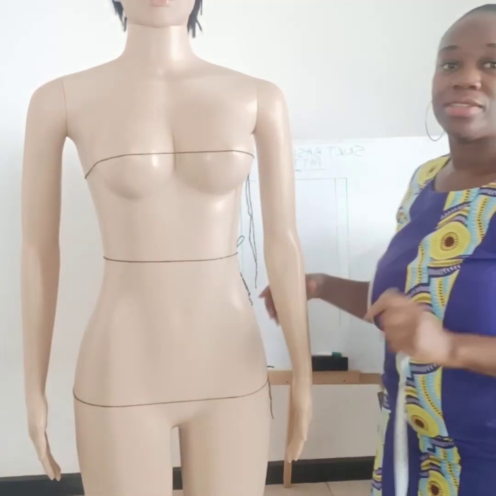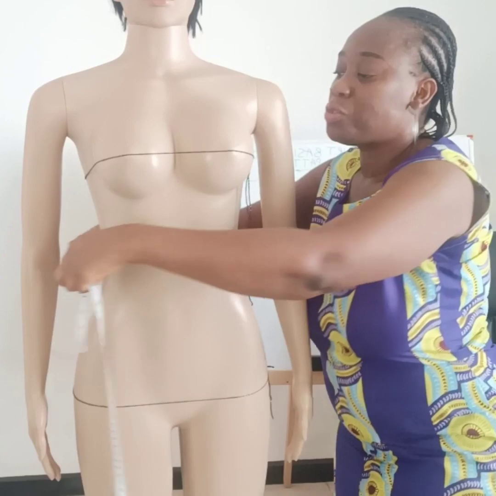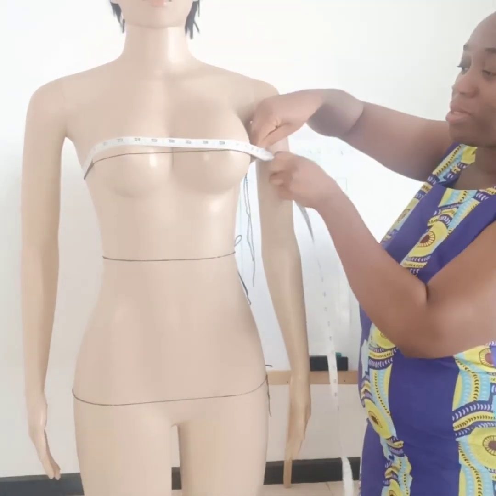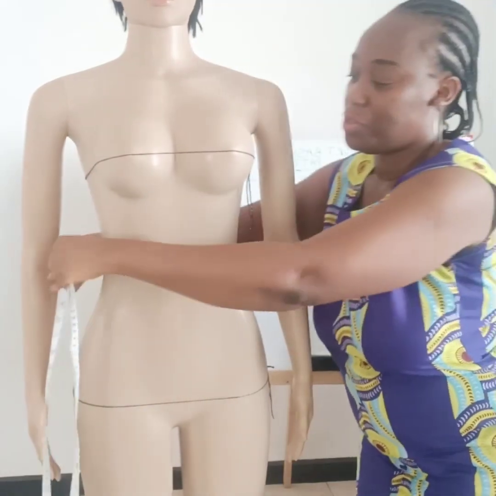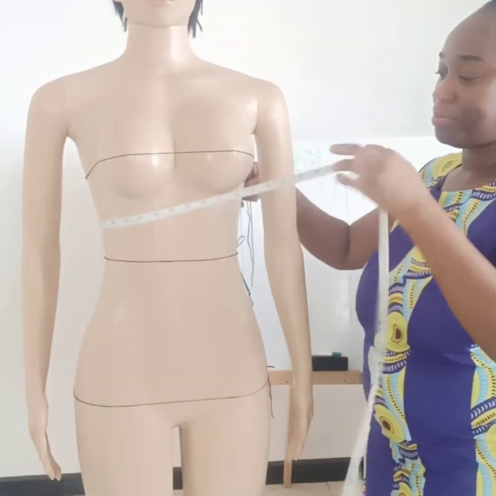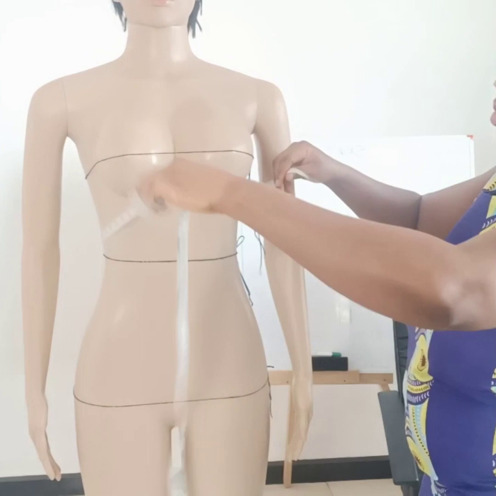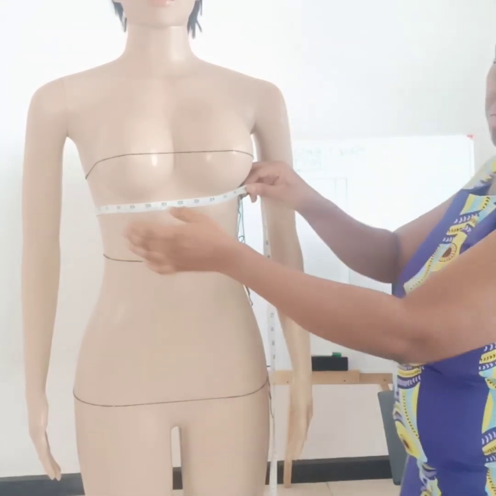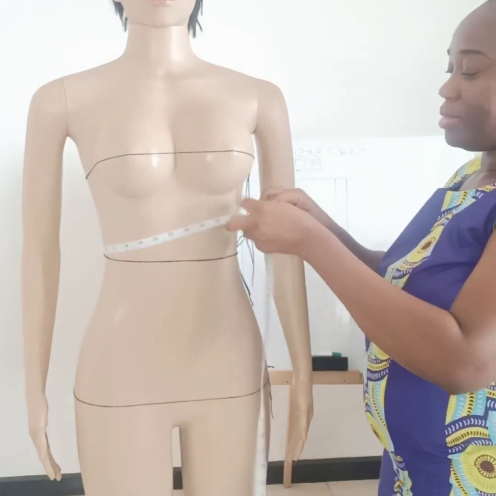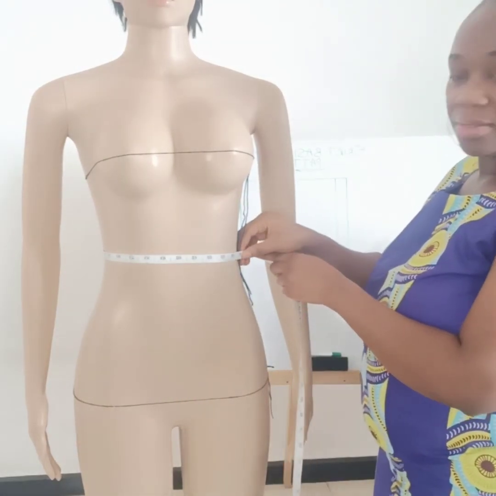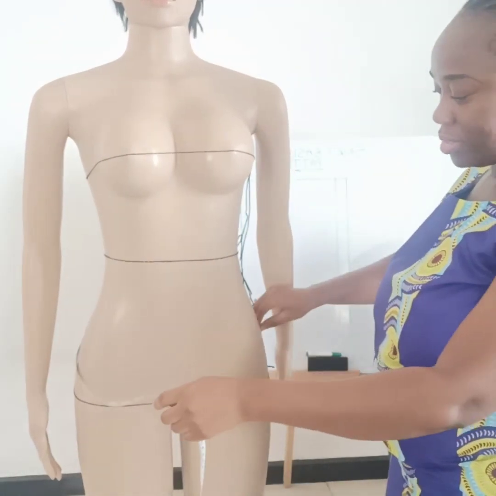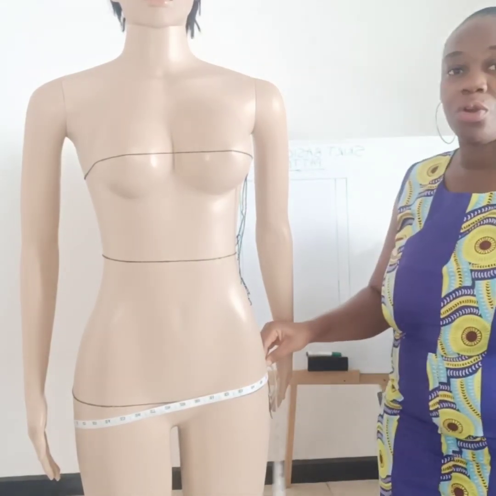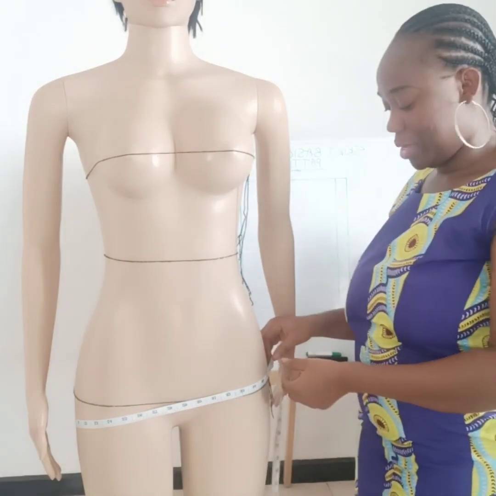And then for the circumferences, you need to take your bust circumference. You need the underbust measurement. You make sure that it is tight. You need the waist measurement, and then you need the hip measurement, which will be on the widest part of the hip.